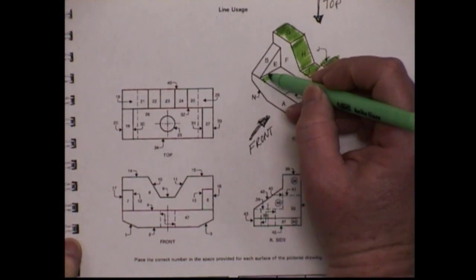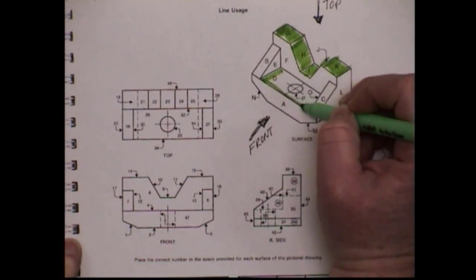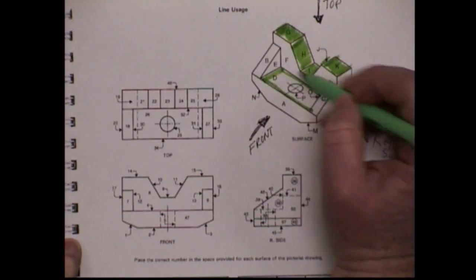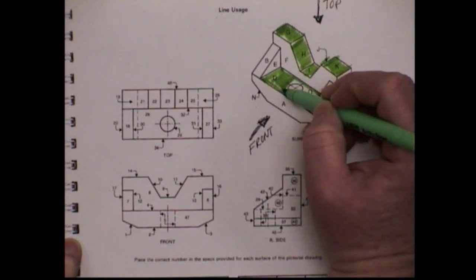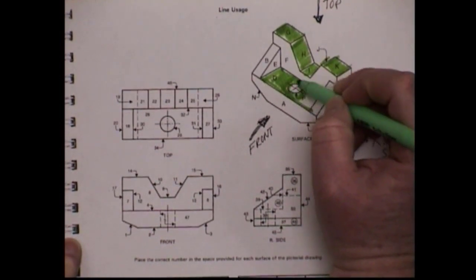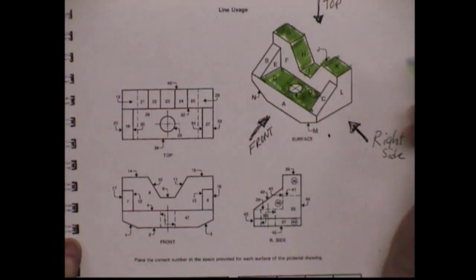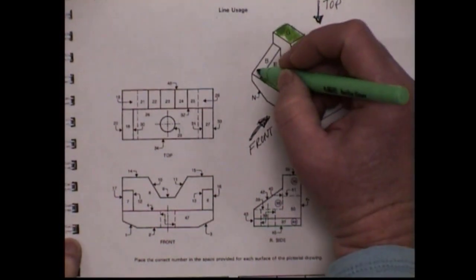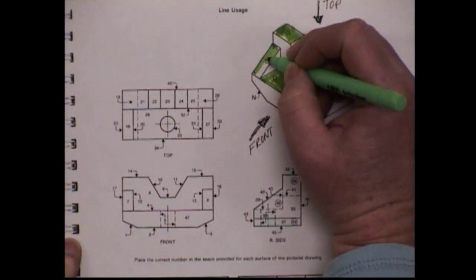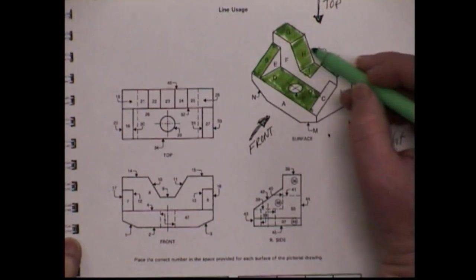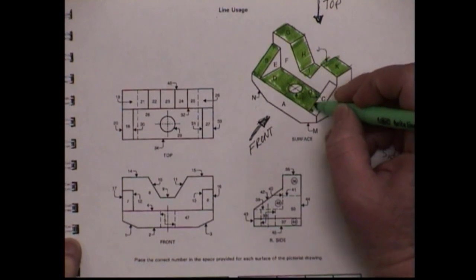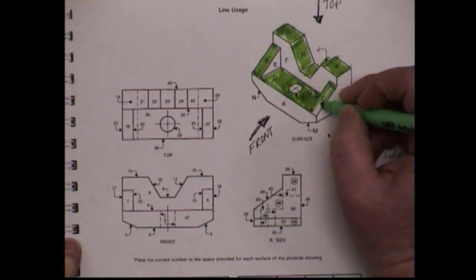We'll see surface D in the top view. So all of surface D, even where this hole is, we see in the top view. How about B and C? Yep. Now, will B and C and H and J look full size in the top view?